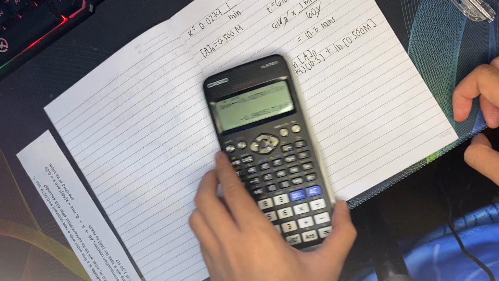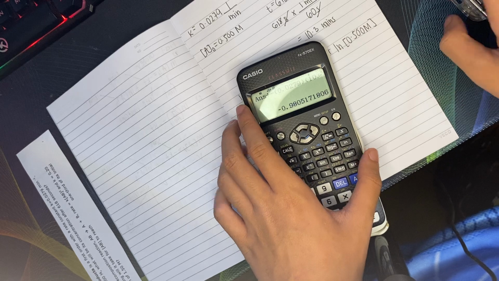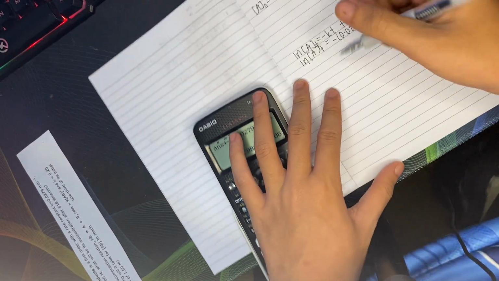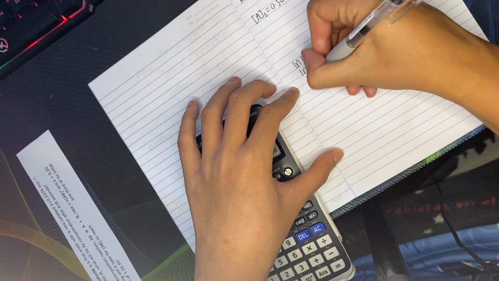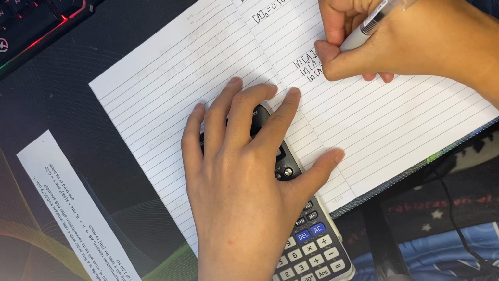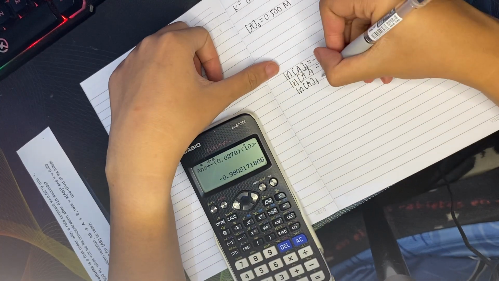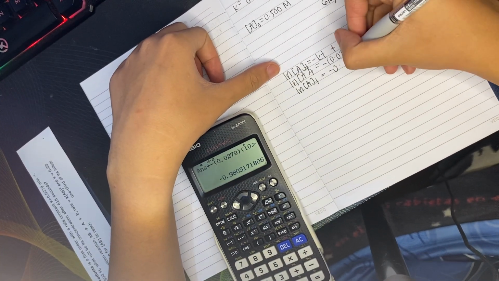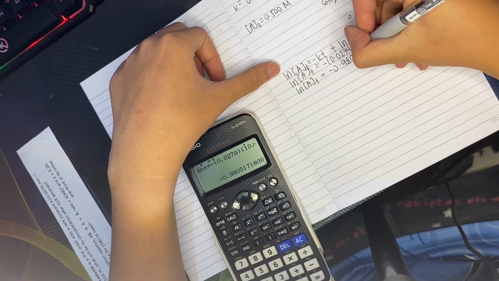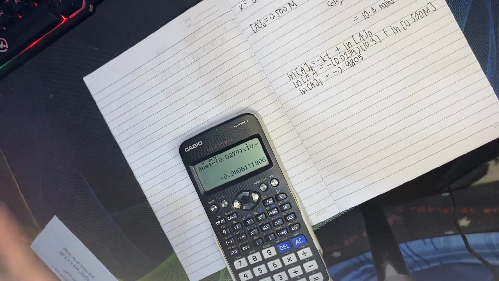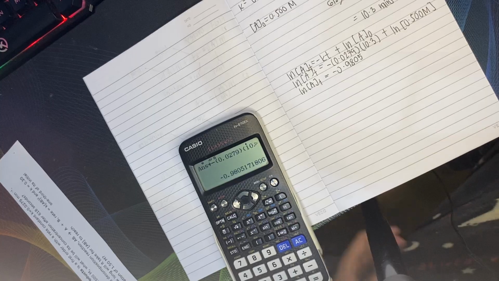That gives us negative 0.9805. So ln of A_t is equal to negative 0.9805. We're just going to keep four decimal places only.